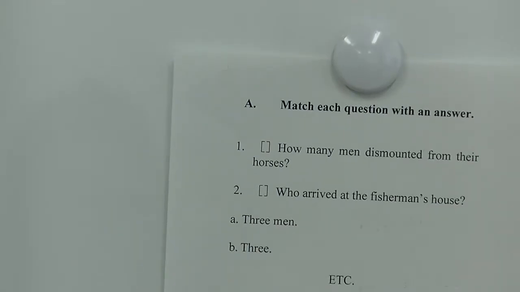Here's another thing that people do after. So, can you read the first one? How many men dismounted from their horses? And, who arrived at the fisherman's house? And what are the students supposed to do? Match the question with the answer. So, what's the problem with that?